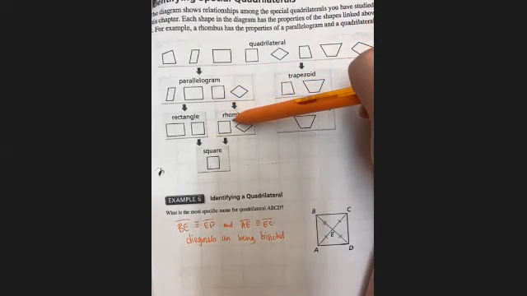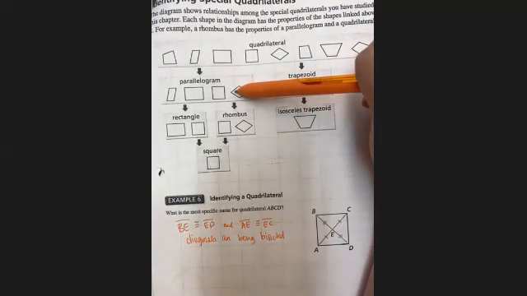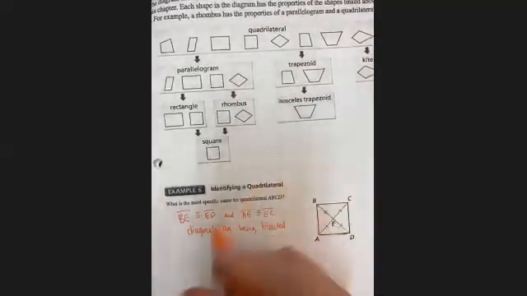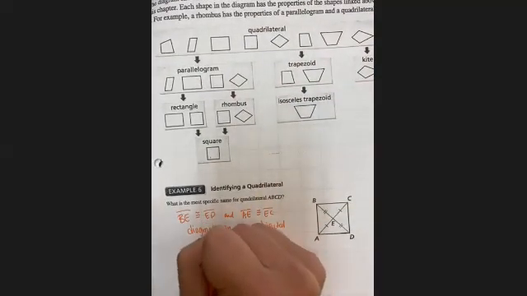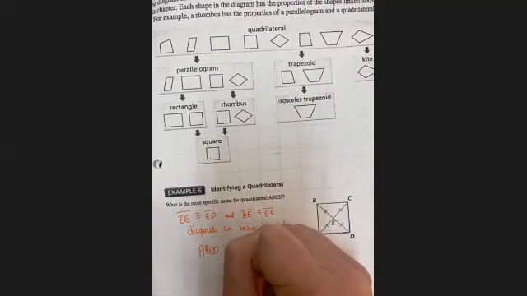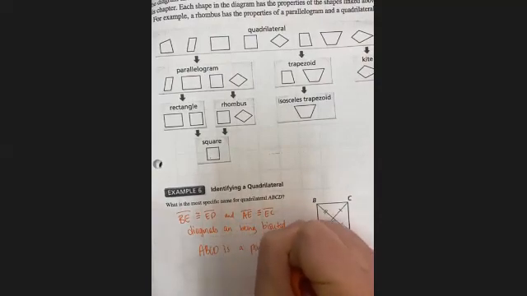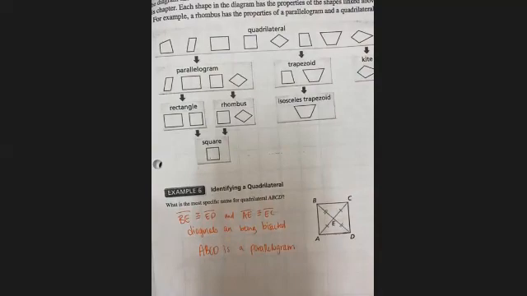Then I pop down, and ask, could it be in this direction? Could it be a rhombus? Does it have 4 congruent sides? Well, it looks like it, but it doesn't tell me that, so I can't assume that's true. So I have to pop back up, and I'm stuck right here. So the most I can say is that ABCD is a parallelogram. Okay.